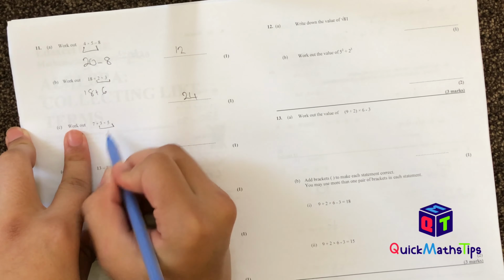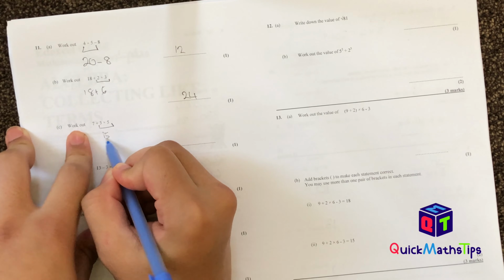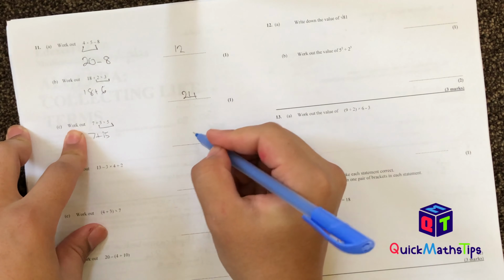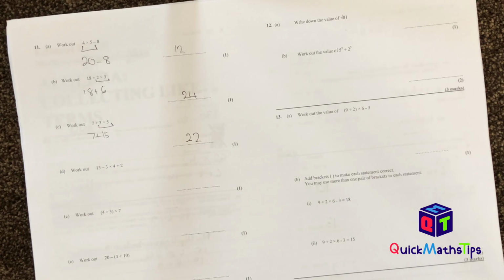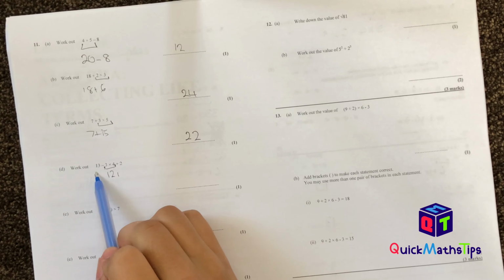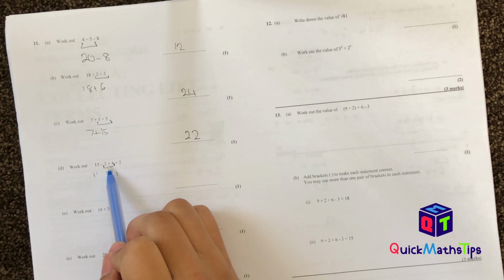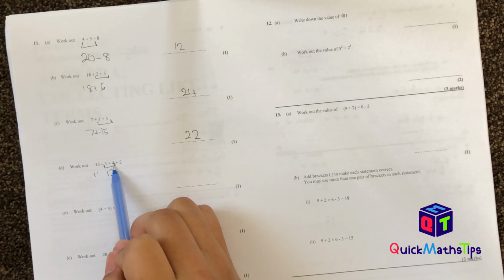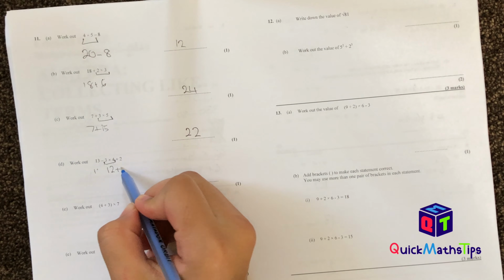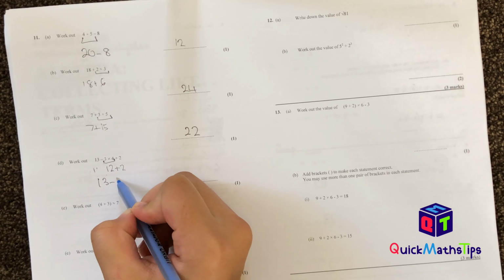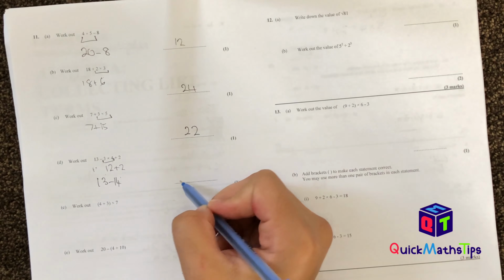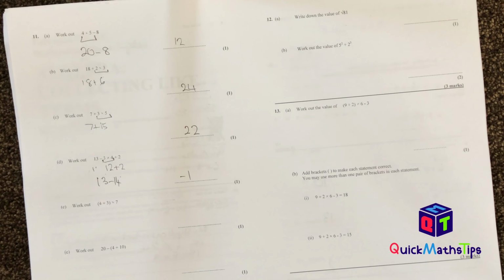Here I do the multiplication first. 3 times 5 gives me 15. I do 7 plus 15, which is equal to 22. Okay, next question. So I've got 13 subtract 3 times minus 3 times 4 plus 2. So what comes first? The 3 times 4, which gives me 12. Then I add. So I've got 12 plus 2, which gives me 14. Then I have to do 13 take away 14, which is equal to minus 1.